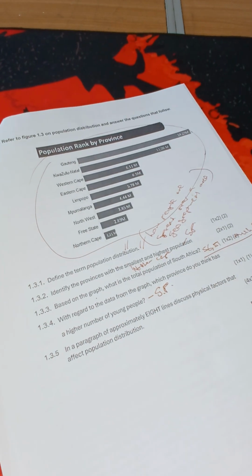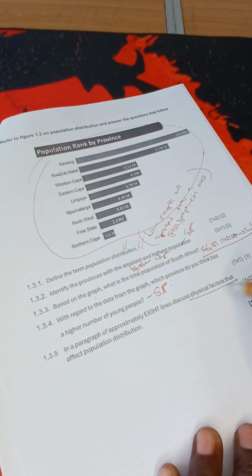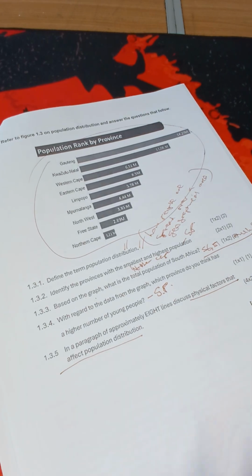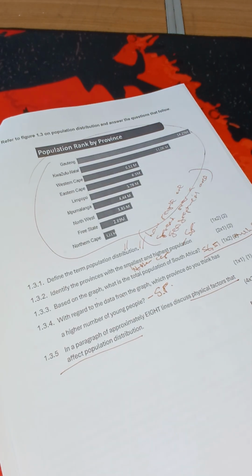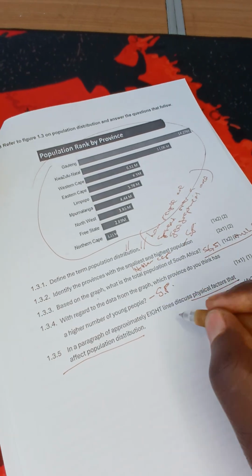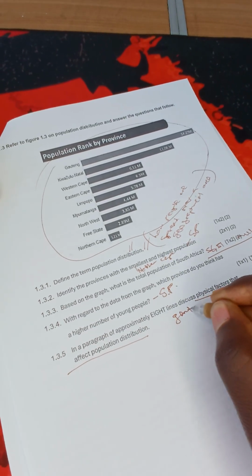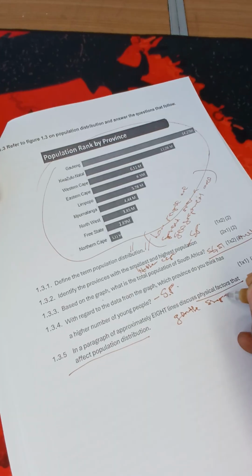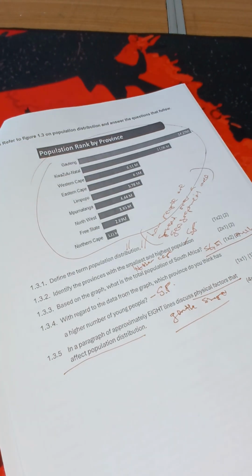In a paragraph of approximately 8 lines, discuss the physical factors that affect population distribution. The physical factors that affect population distribution, we are talking about maybe the gentle slopes, okay? People prefer gentle slopes where agriculture is possible.